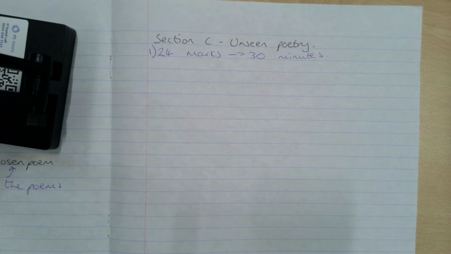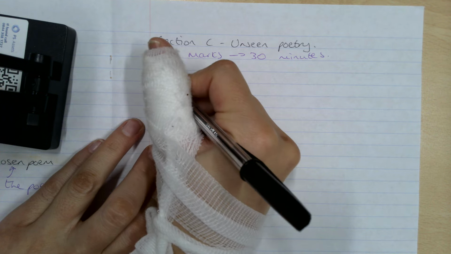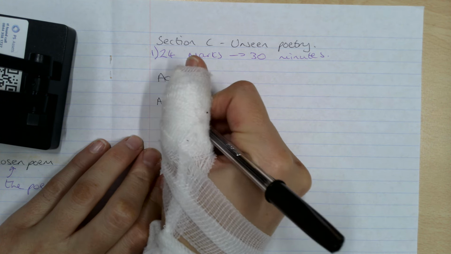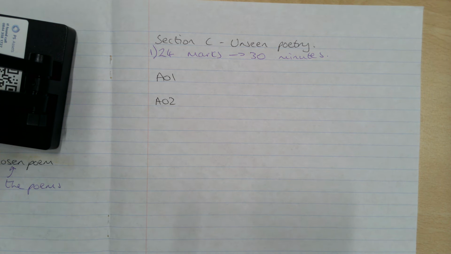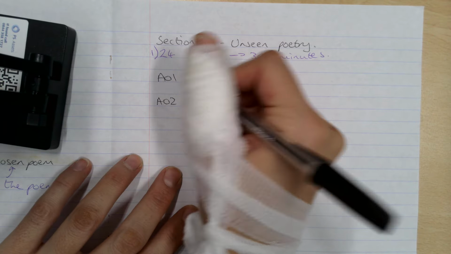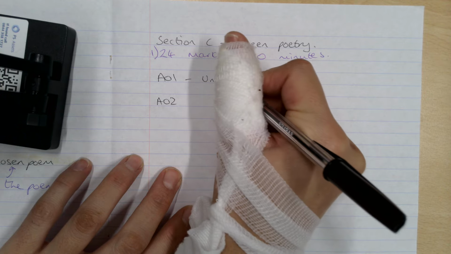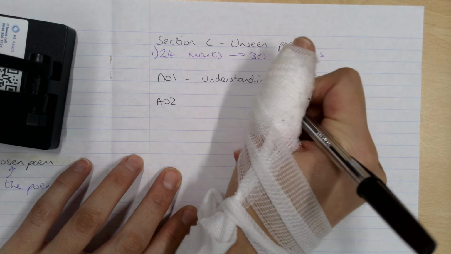This one, you are assessed for AO1 and AO2. That's what they're assessing you on. Now, the question tells you what the poem is about. And remember, AO1 is about your understanding of the text.